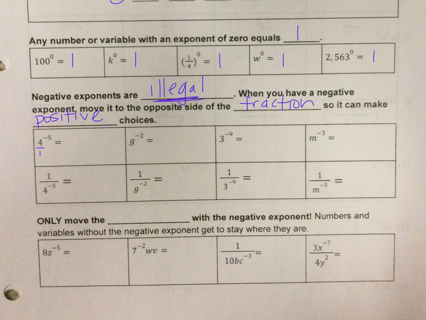4 to the negative 5, that negative fifth power, that negative 5 is illegal, but it's with the 4 there together. So in order to make better choices, because that's an illegal choice, I have to move the 4 to the fifth to the bottom of the fraction. And I can't have a fraction without anything on top, so I put a 1 on top.